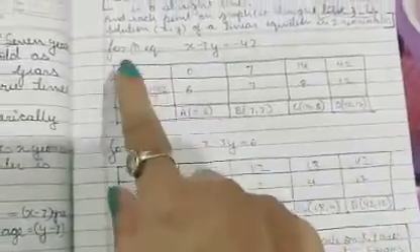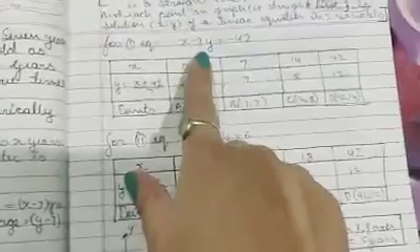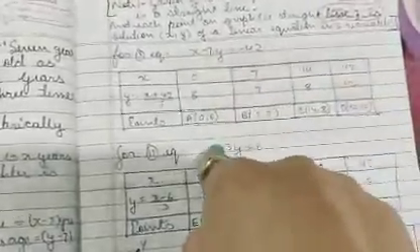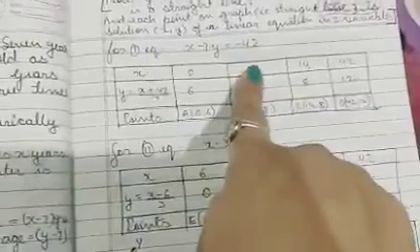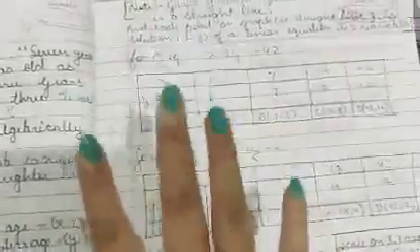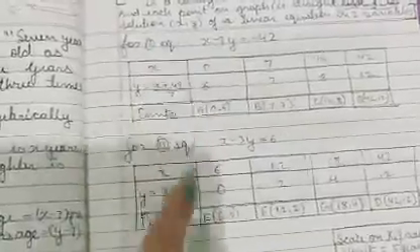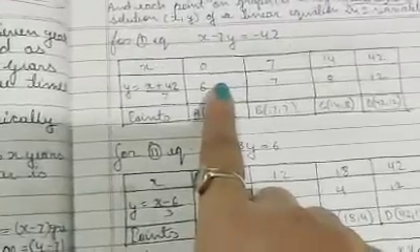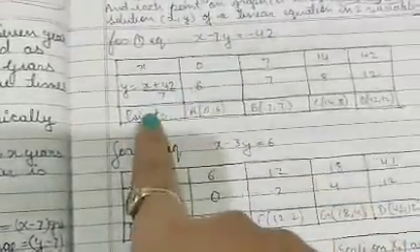Now we have to represent these equations graphically. For graphical representation, we need to find the solution of each separate equation. In other words, we need to find the values of x and y to plot the points for each equation. For the first equation we will find the values of x and y to plot its graph, and for the second equation also, using the trial and error method. This also we have studied in class 9th. So for the first equation, we will find the value of y in terms of x.